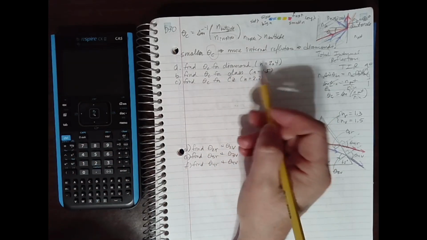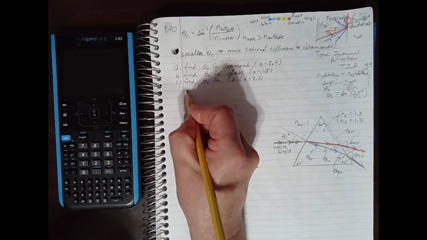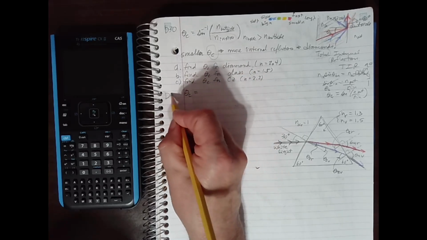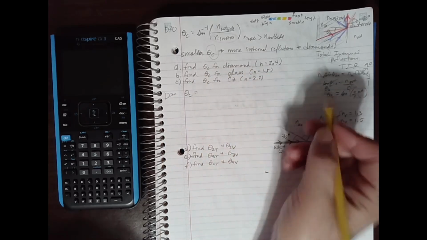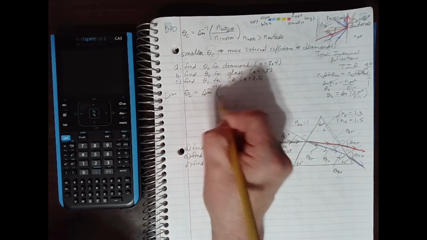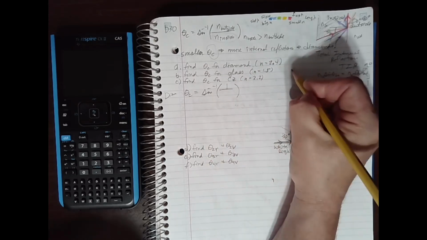So we've got diamond, glass, and cubic zirconia. Okay, and so theta critical for diamond is just plug and chug here. So we get inverse sine of, let's say we're in air, so we'll just say N outside is equal to 1.